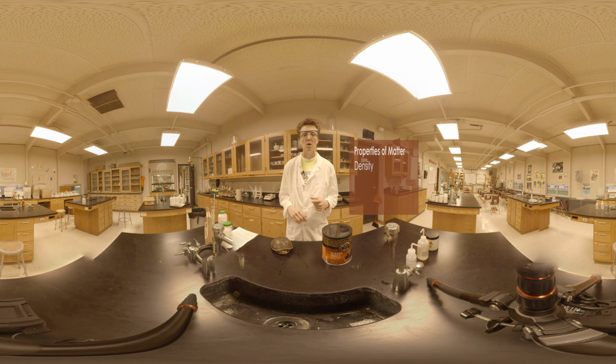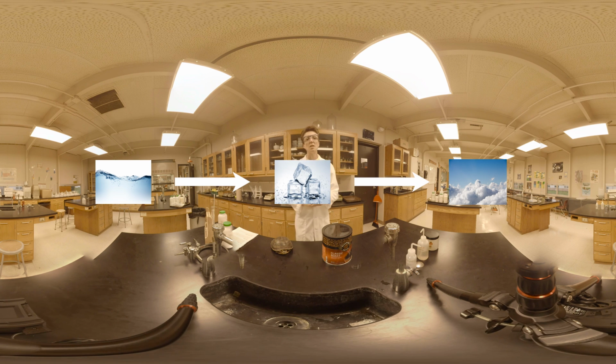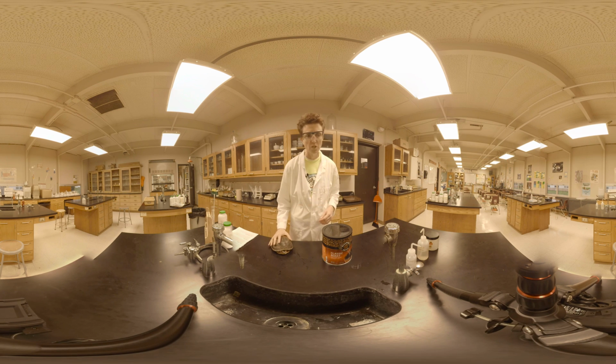Density, for example. Color, shape, volume, there are all sorts of properties that matter displays that allows us to identify it. For example, phase changes. We know that matter can exist in 3 phases, liquid, solid, and gas, and so that is one of the ways that we can figure out what it is we're looking at. So let's go ahead and have a little bit of fun with chemistry. We'll see if Boxer wants to hang out with us.